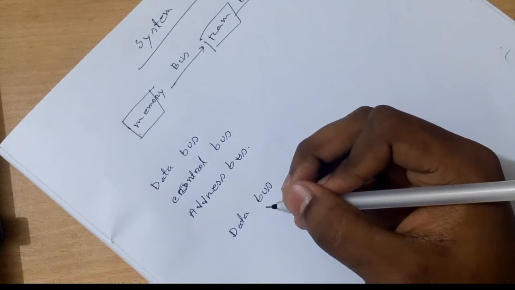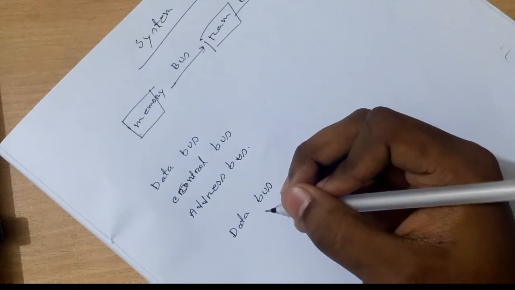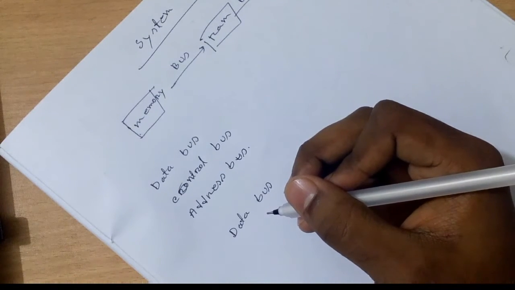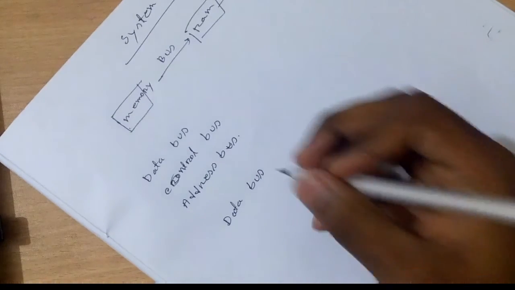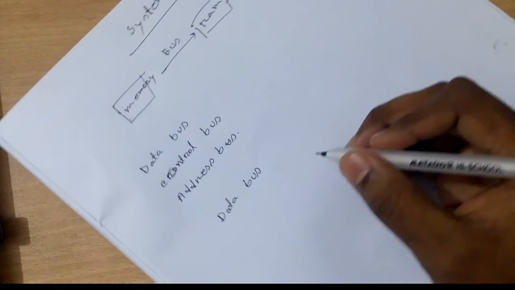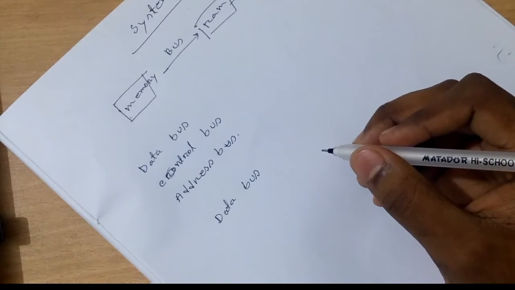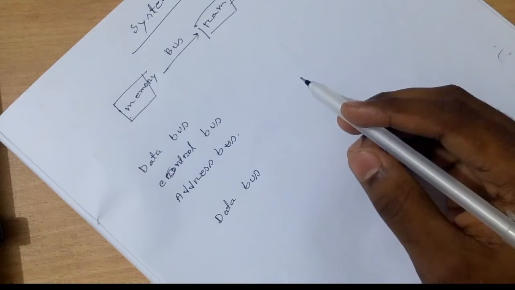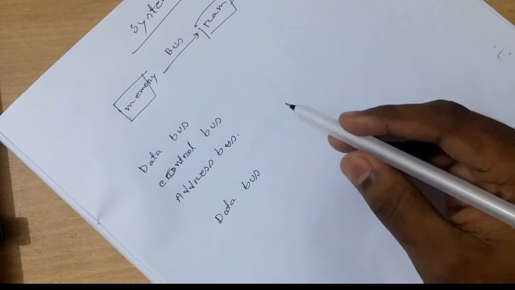Data buses consist of 32, 64, 128 or even more separate lines. They carry information or data from the CPU to memory, memory to the CPU, or to other devices.